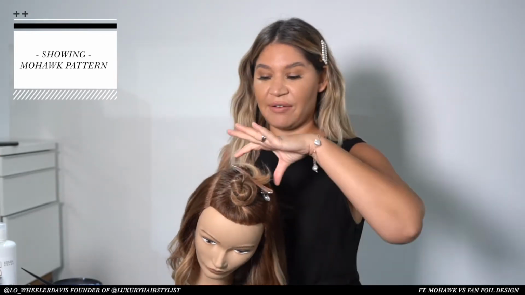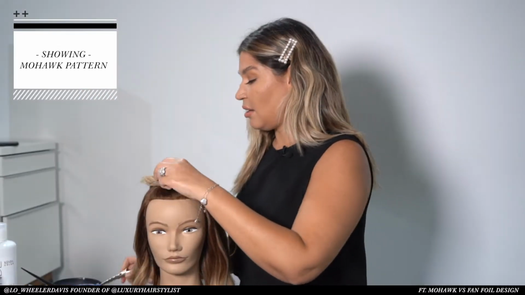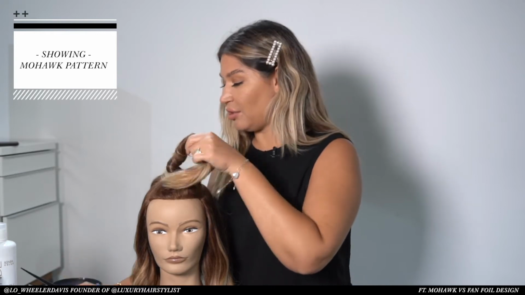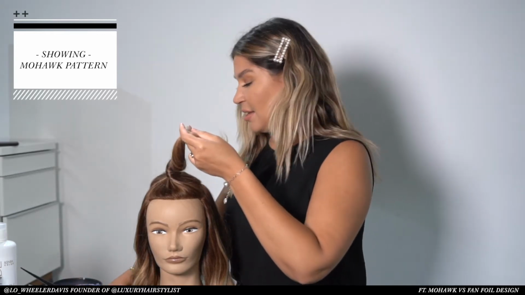Just for consistency, both of my doll heads are going to have the same block section on their crown, so we can really do a side-by-side of the results for you. So a Mohawk section, in the most simplest description, is foils that go horizontally back in a grid-like section. This is really a traditional approach to foiling.